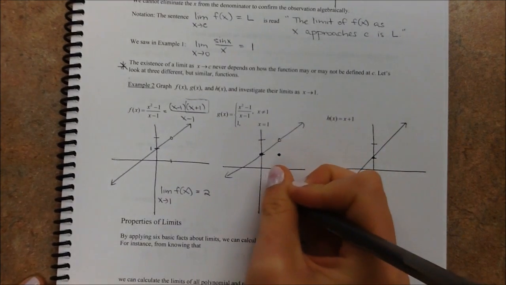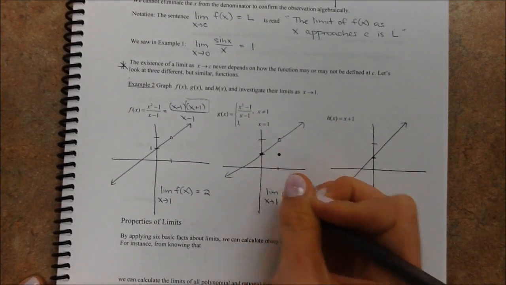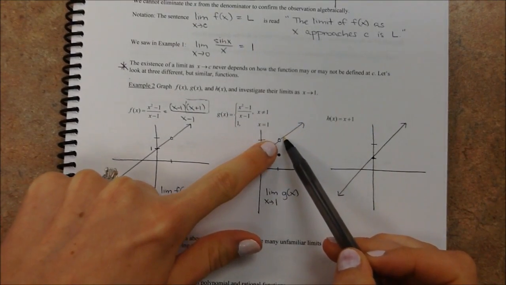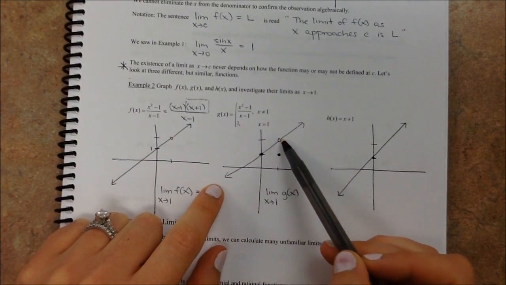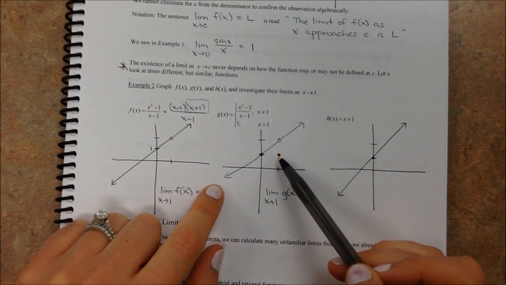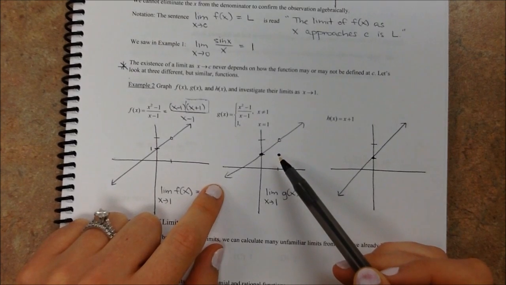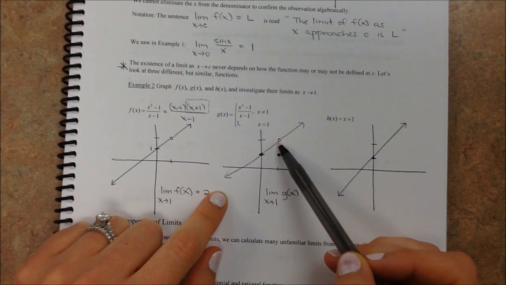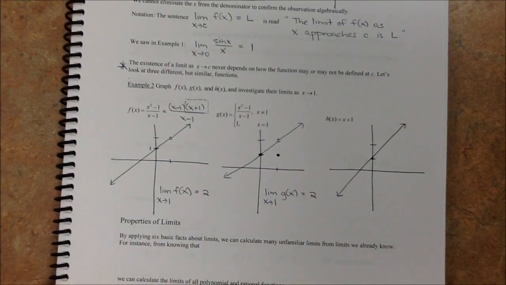Next one, limit of this next function, g of x, as x approaches 1. So as x gets closer and closer to 1, what is y getting closer and closer to? Well, it's getting closer and closer to the number 2. We do not care that all of a sudden it jumps, because we don't care what happens at x equals 1. We care what happens as we're getting closer and closer to 1. And from what we can tell, it looks like y is getting closer and closer to 2.